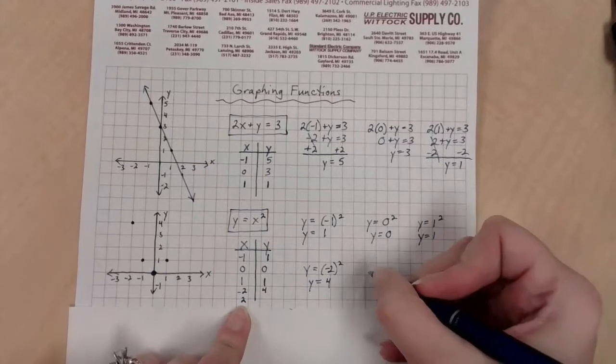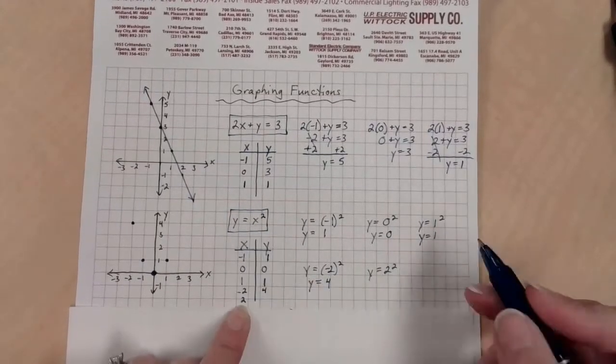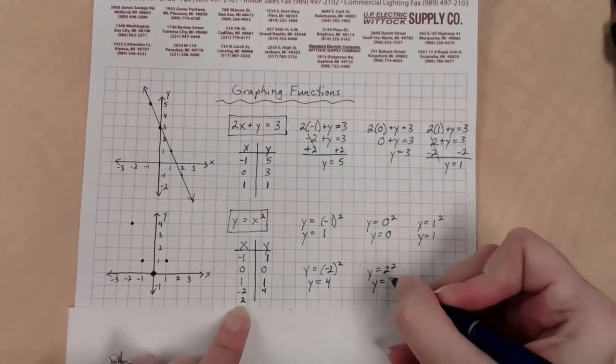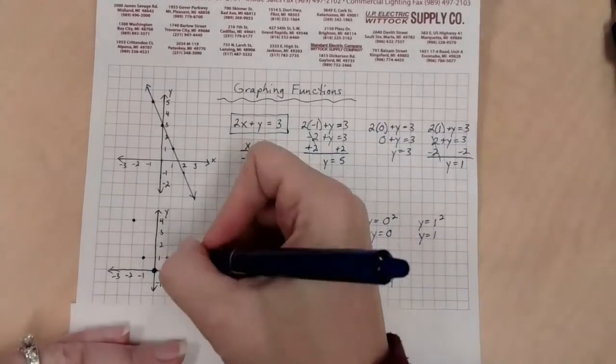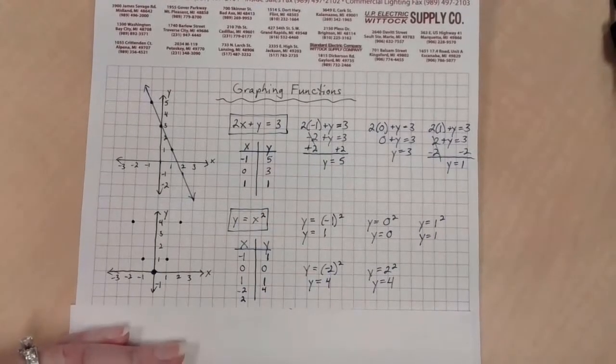What happens if I do a positive 2? Y equals positive 2 squared, plugging the positive 2 in for x. 2 times 2 is 4 again. There's some interesting symmetry going on here. What's happening on the left and the right? They mirror each other. What is this?